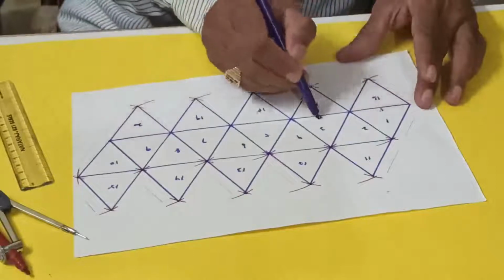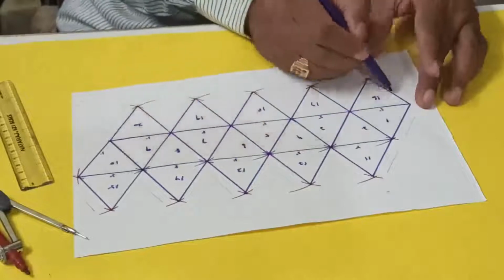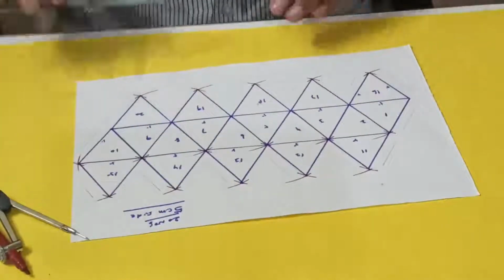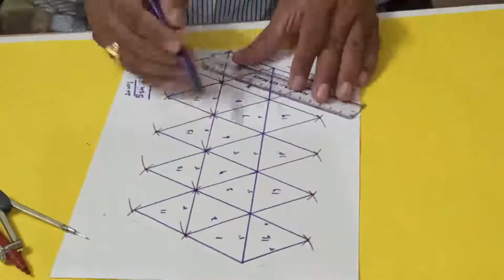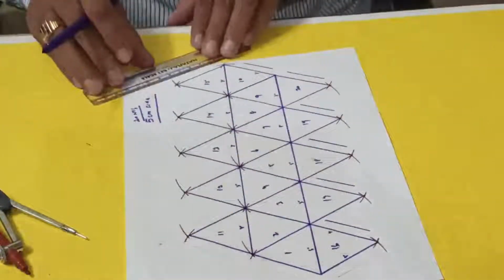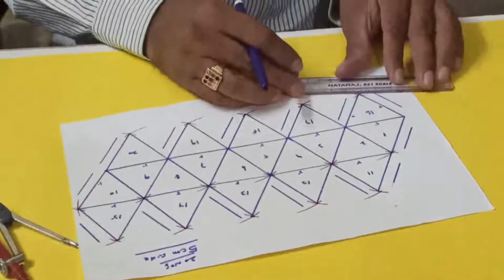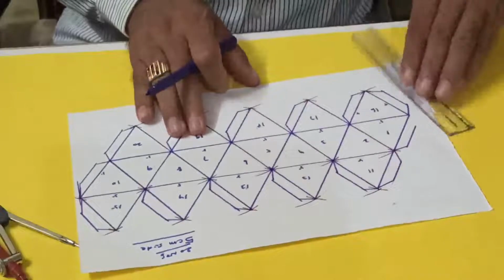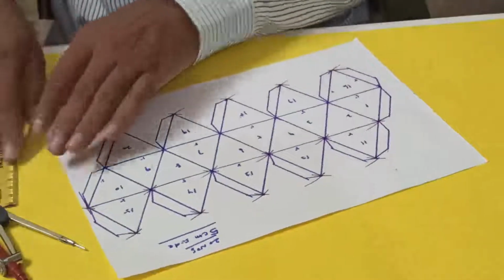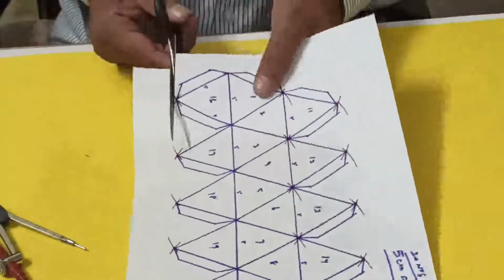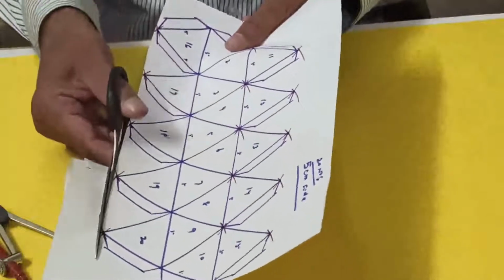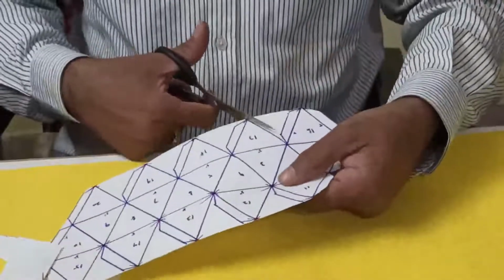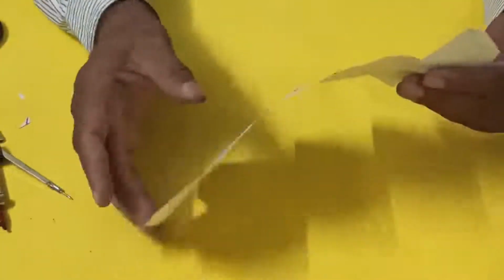Each are 5 centimeter side, 20 numbers. So now the border. Now we'll join the corner. After drawing, I will remove the extra, any border if there is. Okay, so this is over. Now cutting the figure. I will remove the extra portion. So cutting the diagram is over.